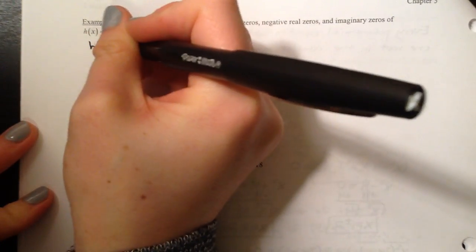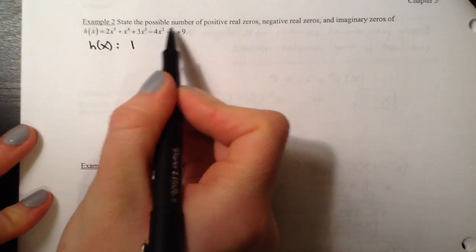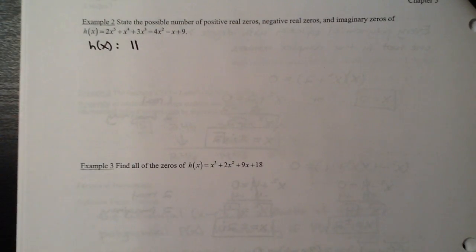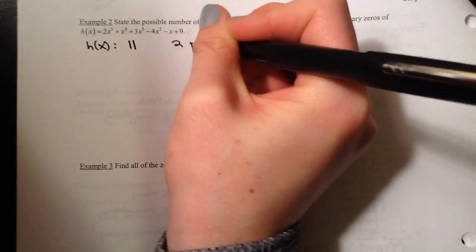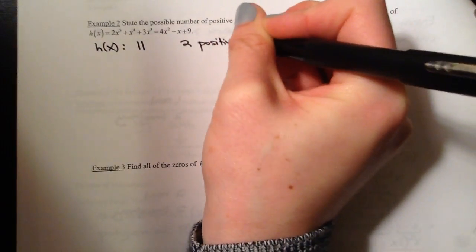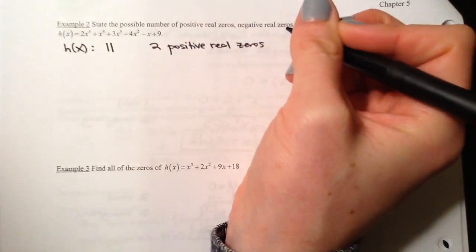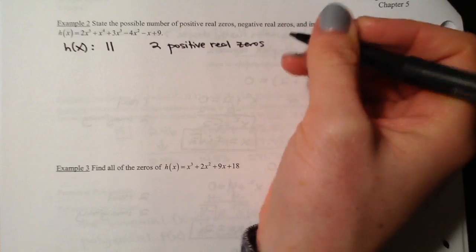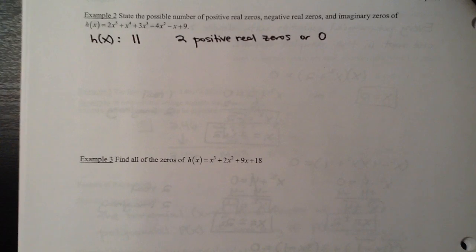Okay, so let's write h of x sign changes. So we had 1 sign change right there. Then it's still negative, and then it changes to positive. So there are 2 sign changes. Okay, so we're doing little tally marks here. So we've got 2 sign changes. So there are either 2 positive real zeros, remember, or it's less than that by an even number. So there could be 2 less, which would be 0. So there are either 0 or 2 positive real zeros.